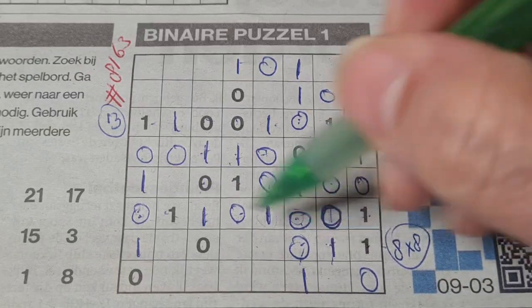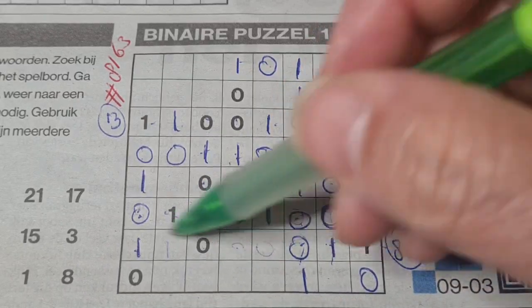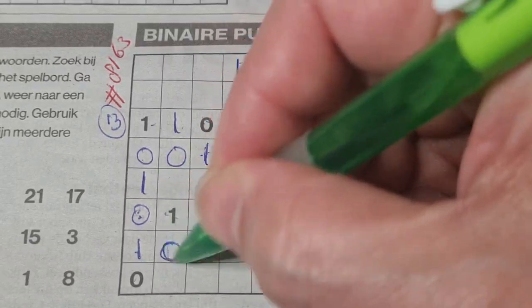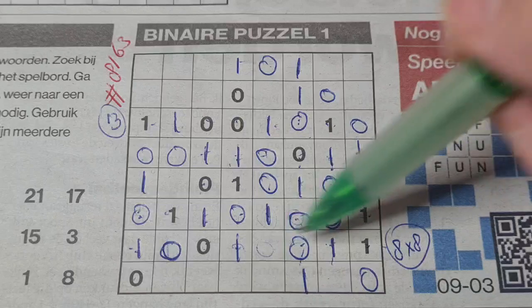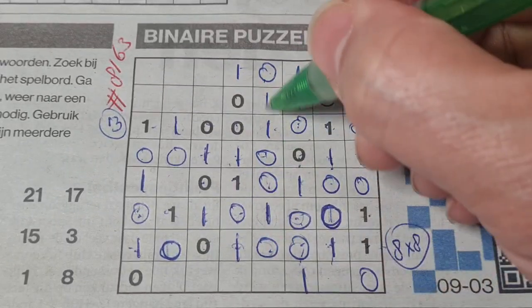And we have 3 1's here. If I place number 4 there, then we have 4 0's in a row in this row. Not allowed, one of the rules, so this can be 1. This should be no. Double 0, here 1, there 1. Now we have 4 1's, so the rest are 0's. Here we have 4 0's, so the rest are 1's.